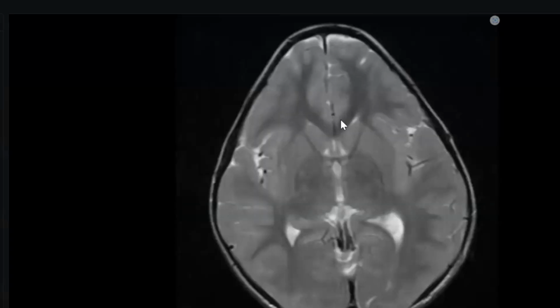This is the MRI brain, T2 weighted FLAIR image. What is the name of this sign or this diagnosis? Sir, there is a frontal pointed calvarium in the frontal region. What is the name of this deformity? Lemon skull?